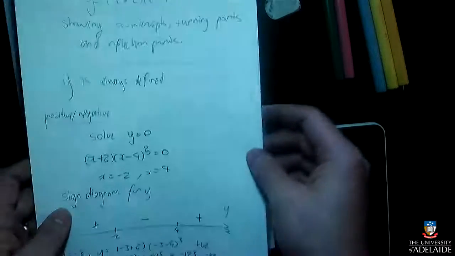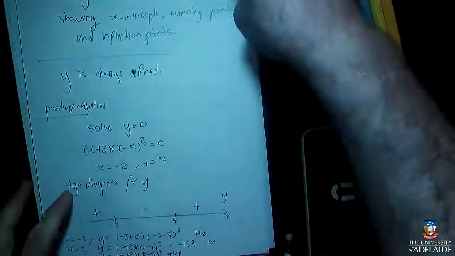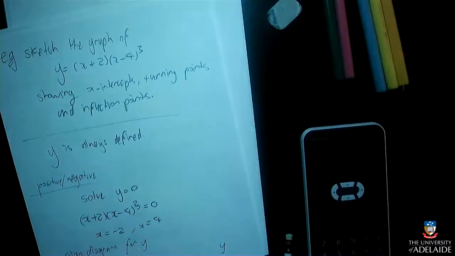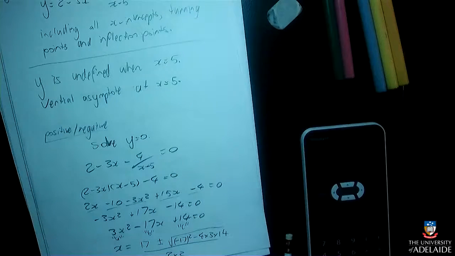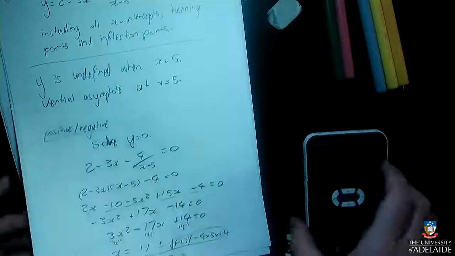So let's just look back at some things that I did there. In both of them, I slowly worked my way through the positive and negative part, which allowed me to find the turning points.